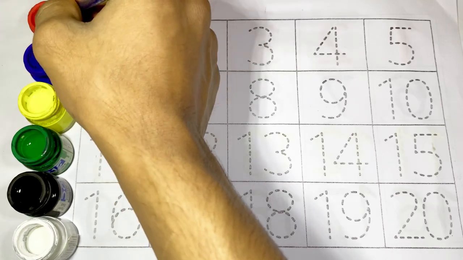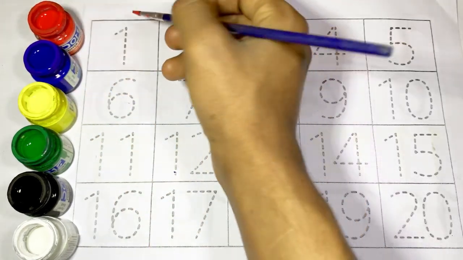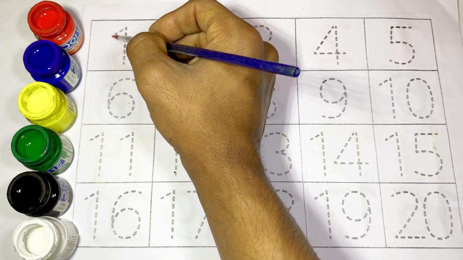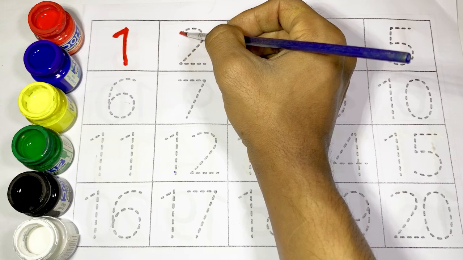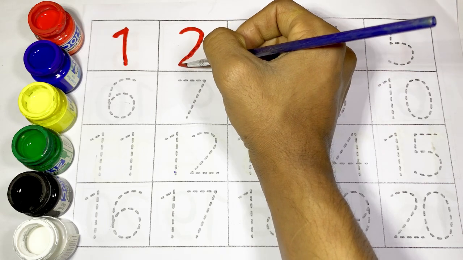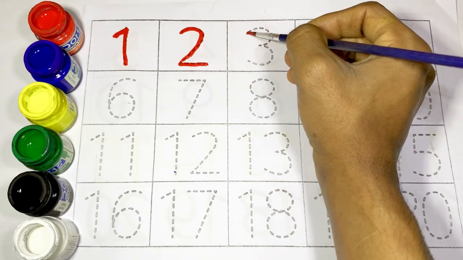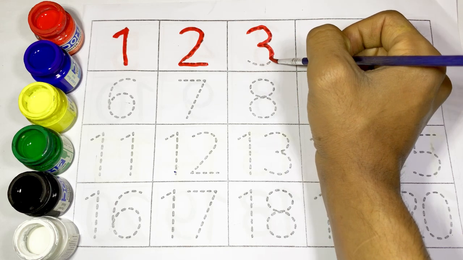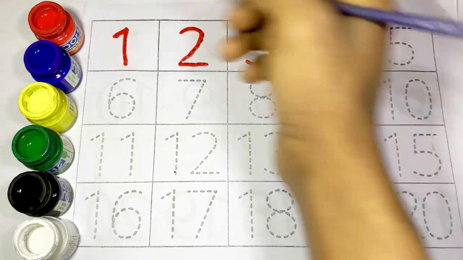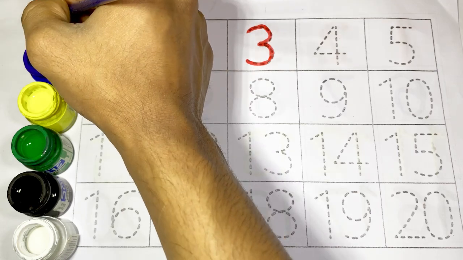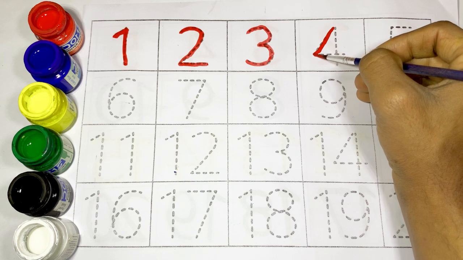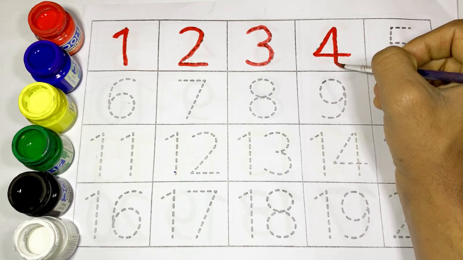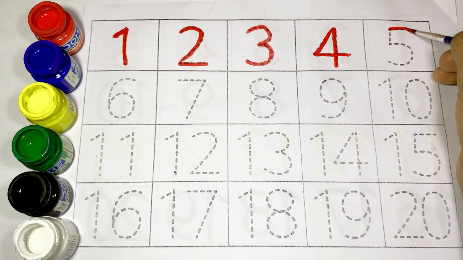Kids, first draw 1. The number 1, and use red color. O N E, 1. T W O, 2. T H R E E, 3. Kids, again use red color and draw 4. F O U R, 4. F I V E, 5.